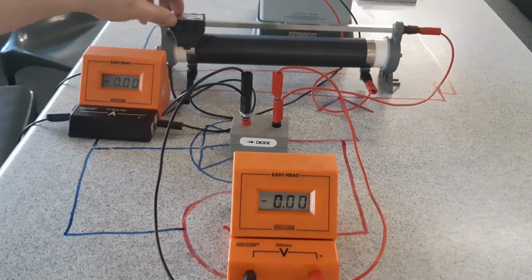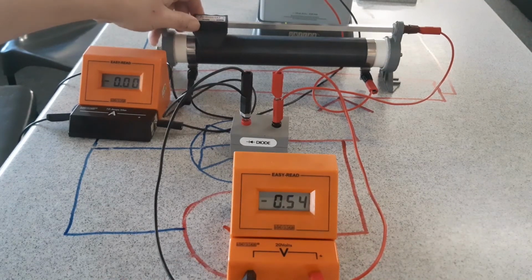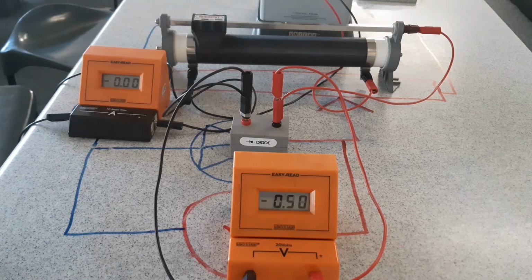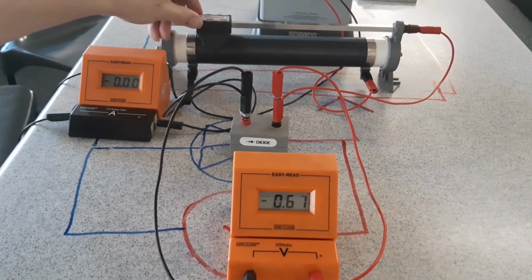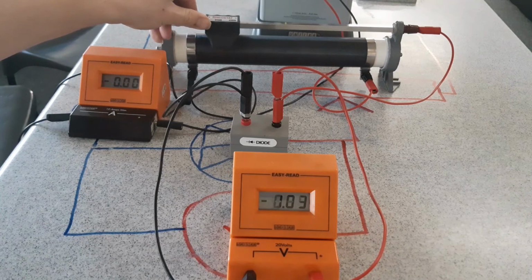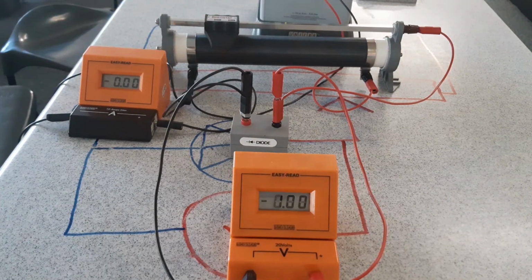0 gives me 0. Let's start pushing the voltage. Oh, did you see that shot up straight away? So minus 0.5, which on the forward direction was starting to give us a current, gives nothing. Minus 1 volt, current, nothing.